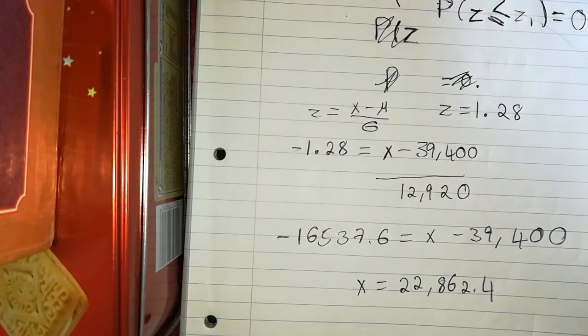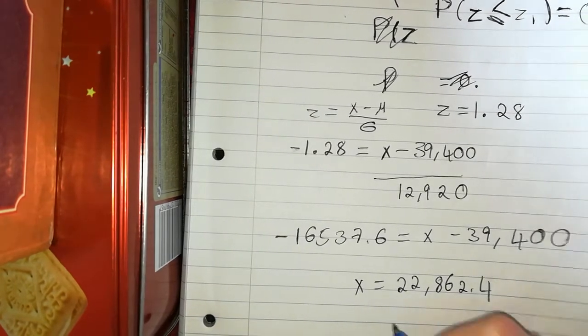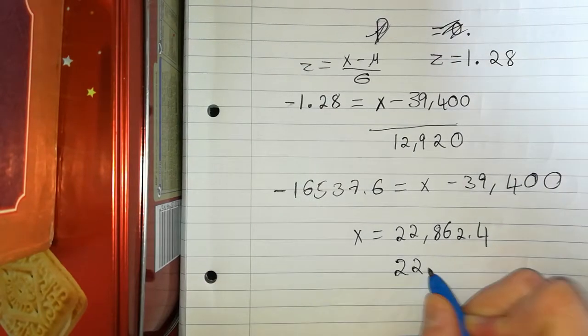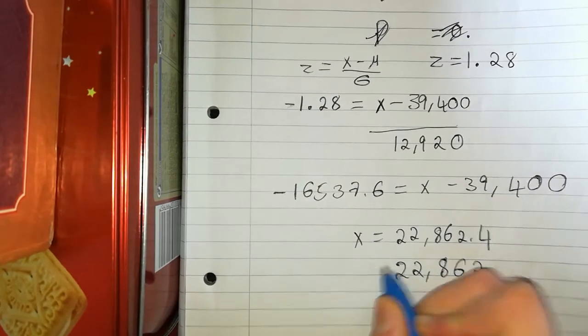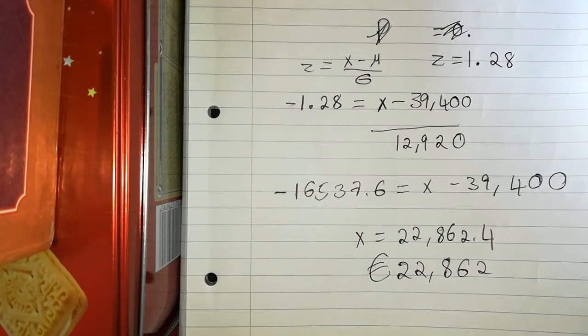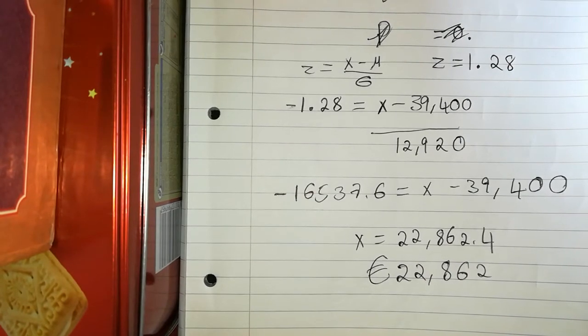It might say to the nearest euro, so I'm going to put it as 22,862 euros. So that's the level at which the government will stop paying the subsidy.